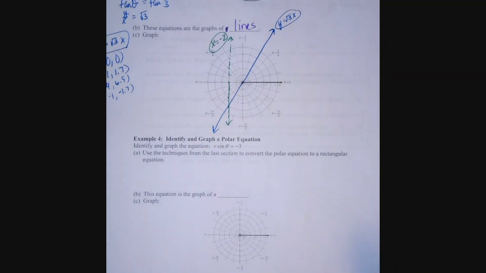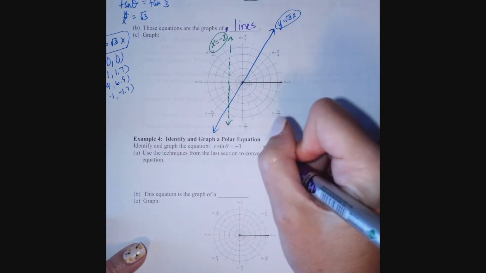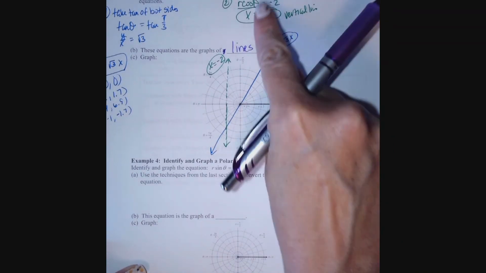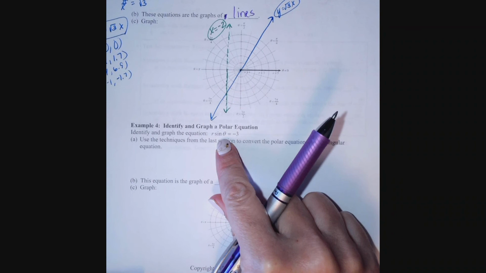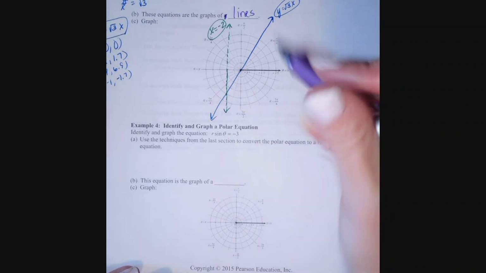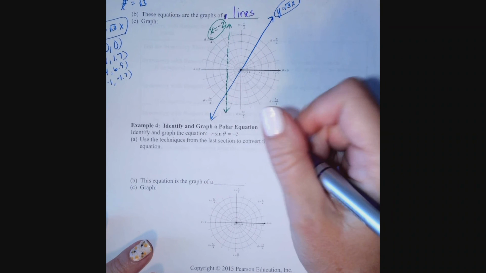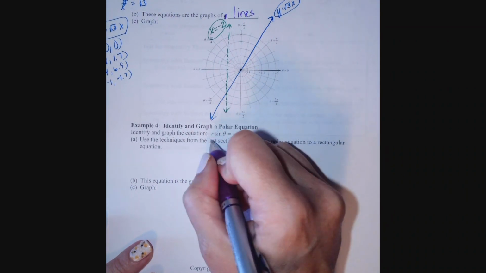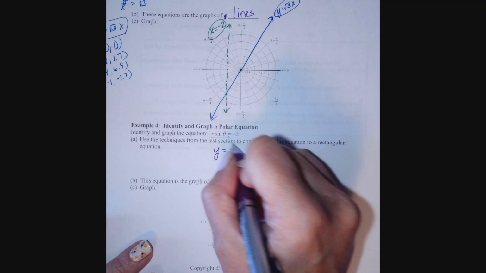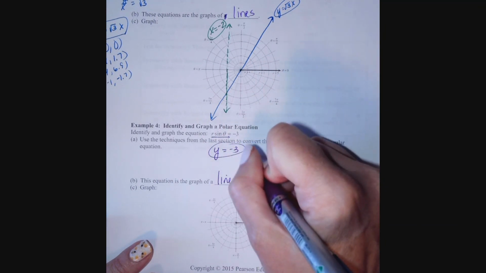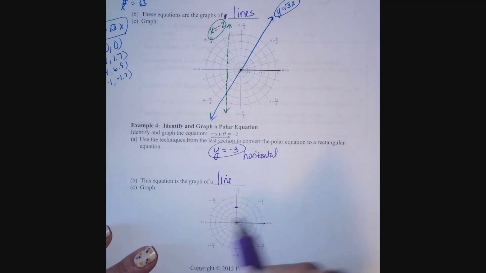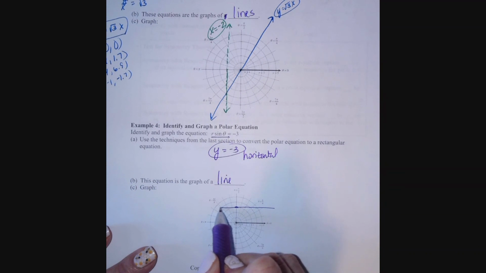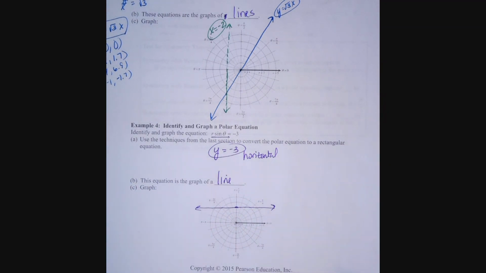All right, in example 4, we're given r sine theta equals -3. So, okay, let's think about this. If r cosine theta equals -2 was a vertical line, what do you think about r sine theta equals -3? Yep, that is going to be a horizontal line. Because r sine theta is the same thing as y, so y equals -3, which is a horizontal line. 1, 2, 3. And again, I have to fight against those circles to get my horizontal line drawn.